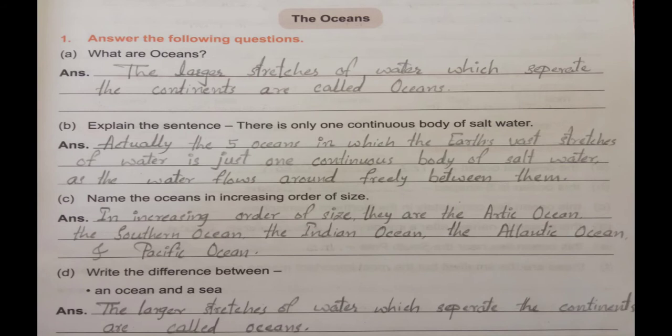Write down D1. The question is: write the difference between. They have given three different pairs, so we have to write the difference between them. The first one is an ocean and a sea.